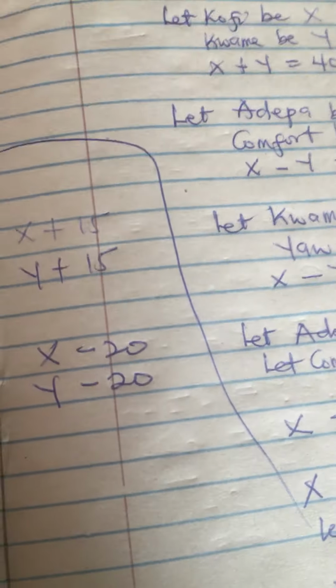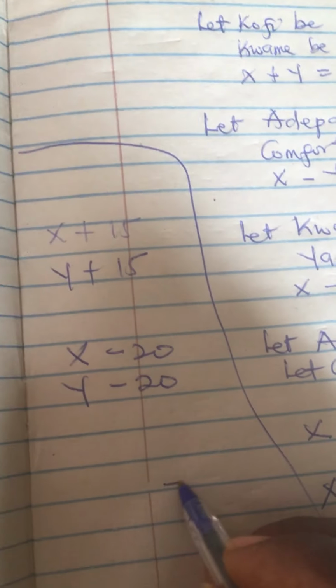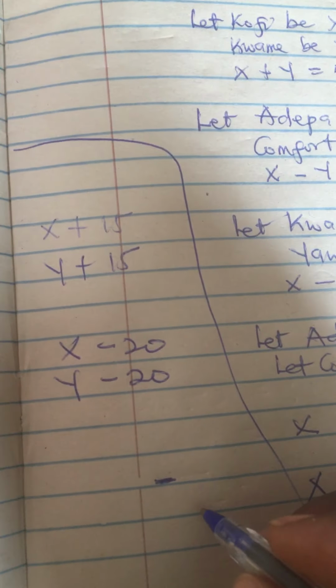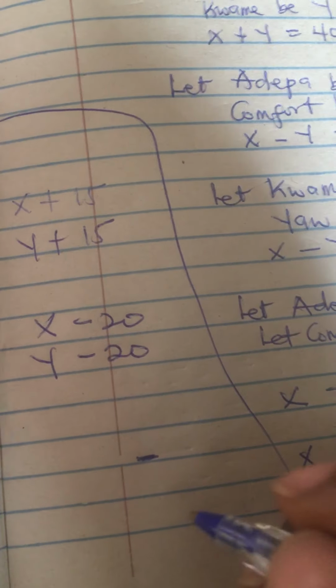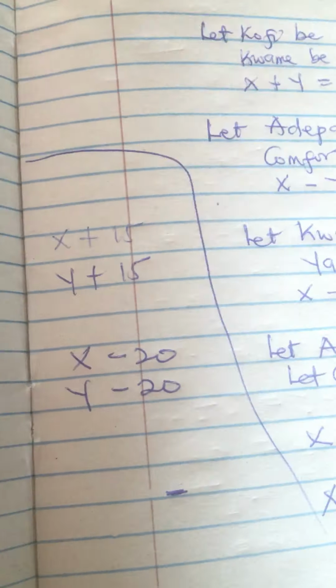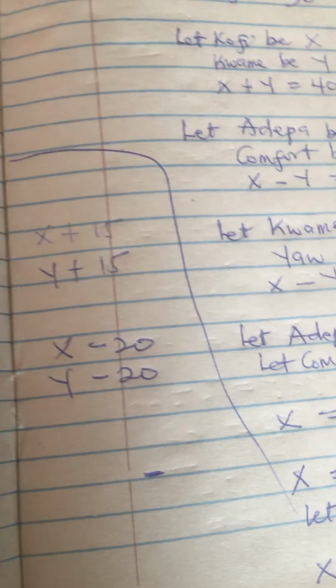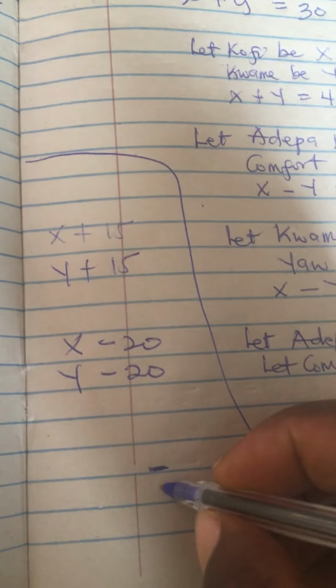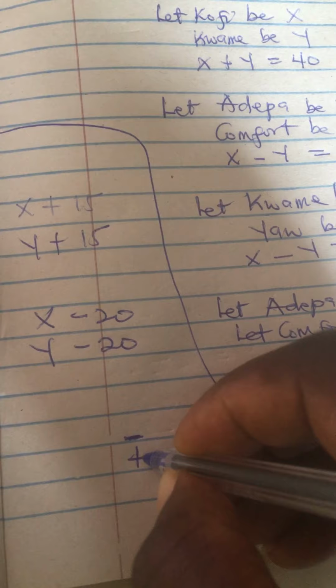So anytime you hear ago, it is minus. Anytime you hear a time to come, or in 10 years' time, anytime we talk about the future, you should know that it is talking about what? Plus. Good.